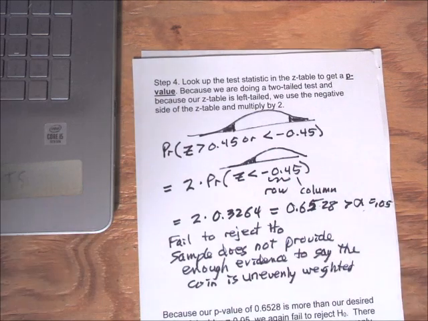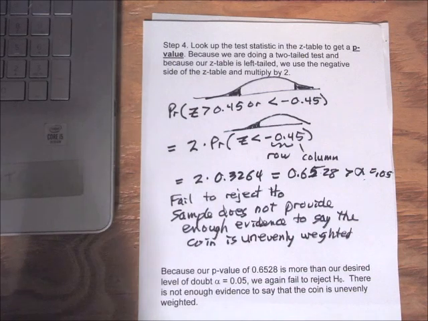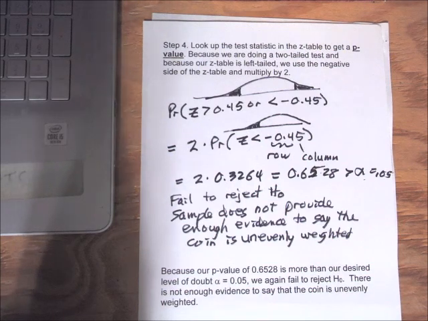Okay, so it's possible the coin is unevenly weighted, but this sample just does not provide enough evidence. We don't accept H naught.